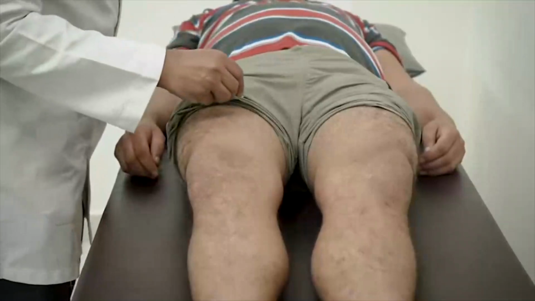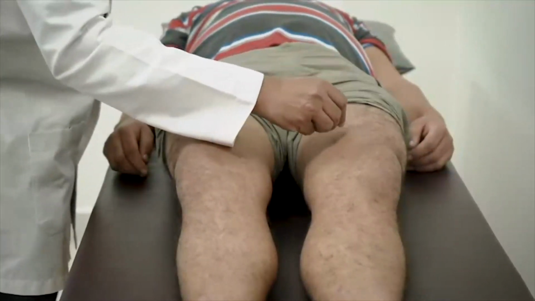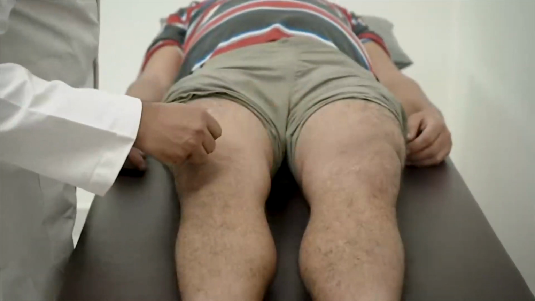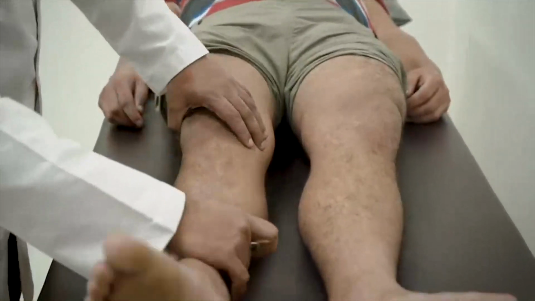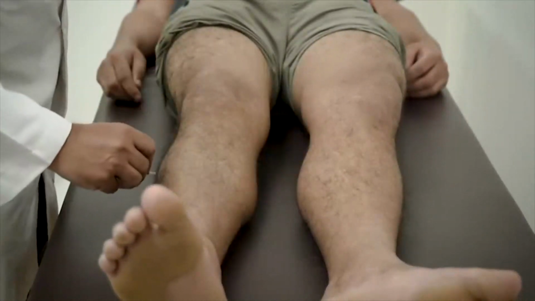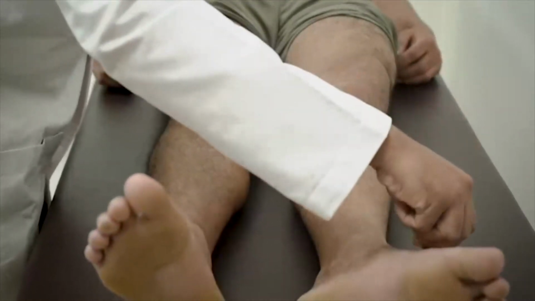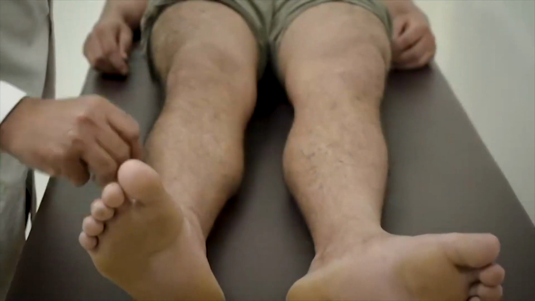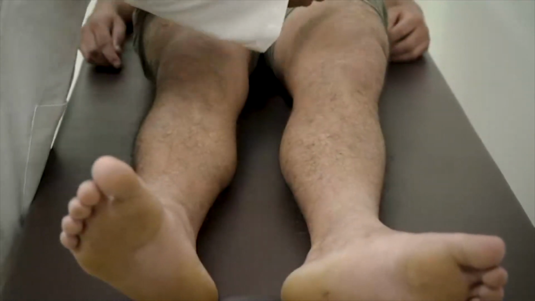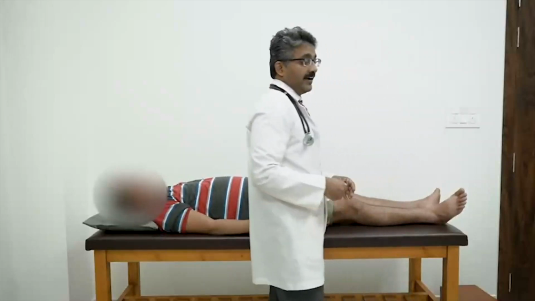Now L1. One. L2. One. L3. One. L4. One. L5. One. S1. One. S2. One. Then S3, S4, S5 surrounding the anus. Okay, this is a touch examination, fine touch.